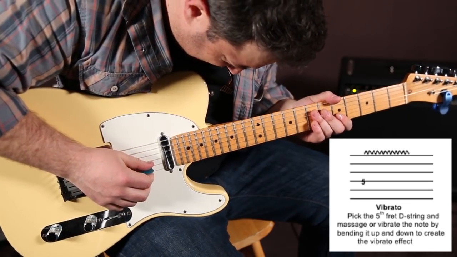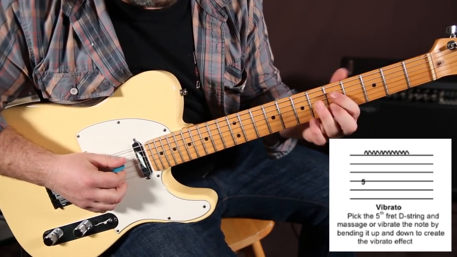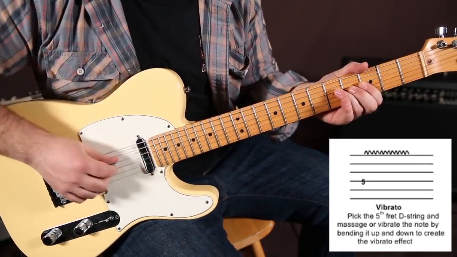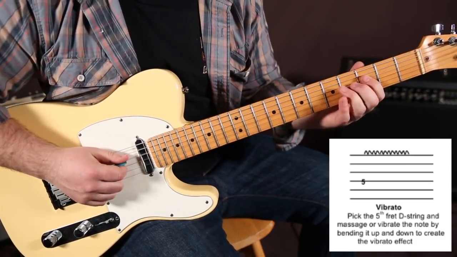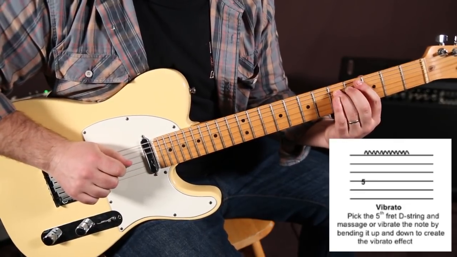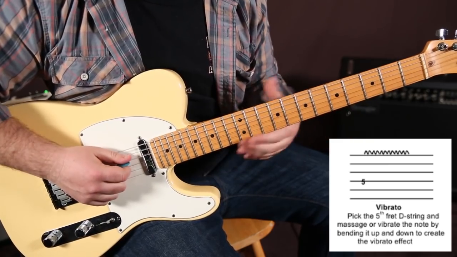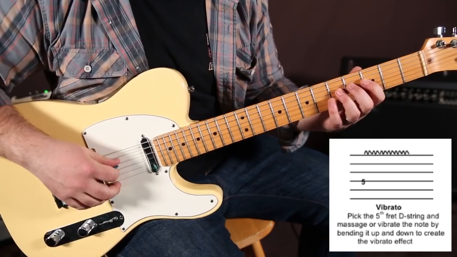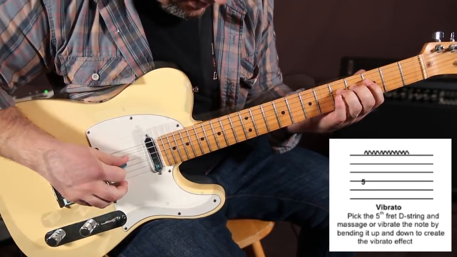So if it's the 5th fret on the D string, it's some kind of vibrato. We don't know the context. I'll probably use my ring finger. So it's telling me there's some kind of vibrato there. A wiggling of that note. Okay? Now we don't know if you got to know the song to know what kind of vibrato is going on there. Once again, the tab is a shorthand way to get you going there.